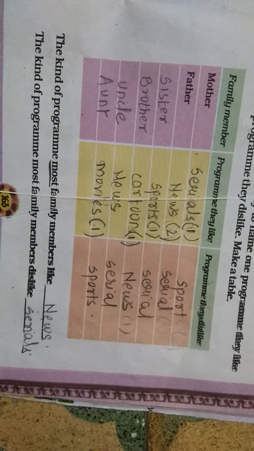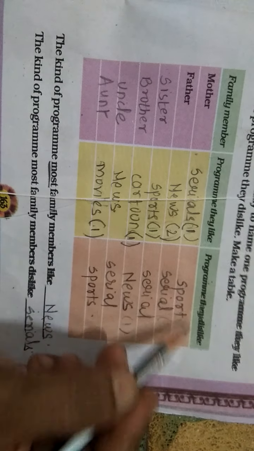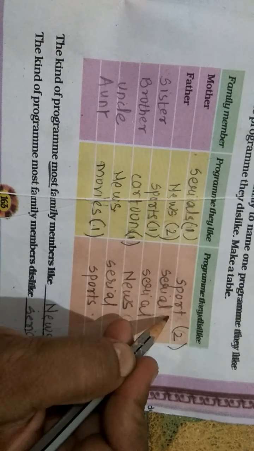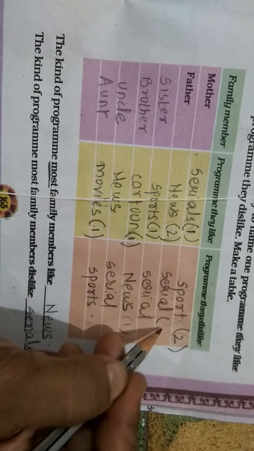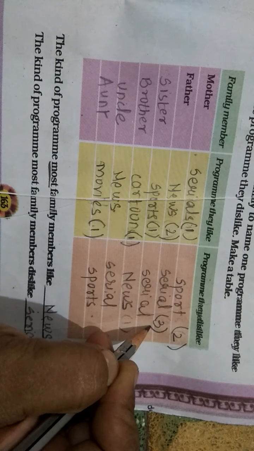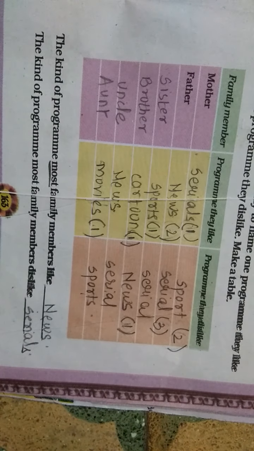Now here, the kind of program most family members dislike. Now children, we have to go here in the dislike column. Now you have to go to sports. Sports is disliked by 2 persons. Serials: 1, 2, 3. Serials is disliked by 3 persons. Then news, only one is there. The serials and sports are finished.